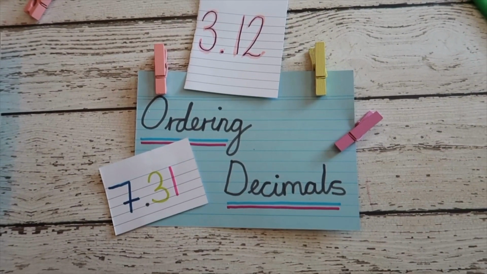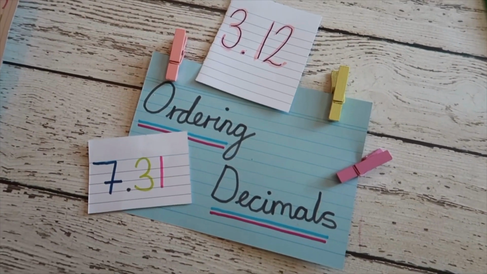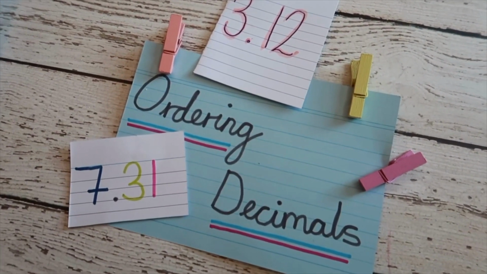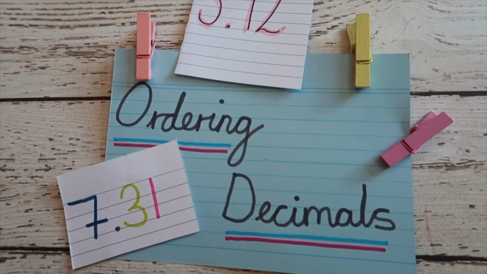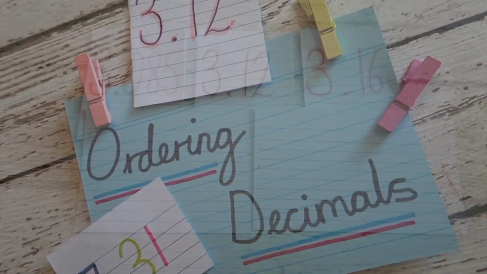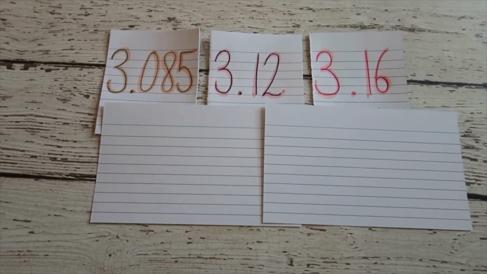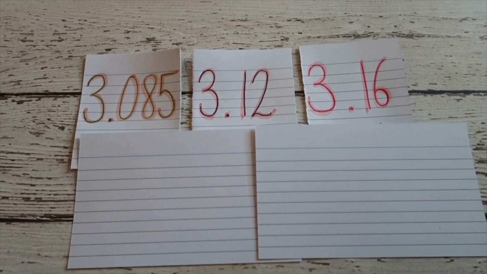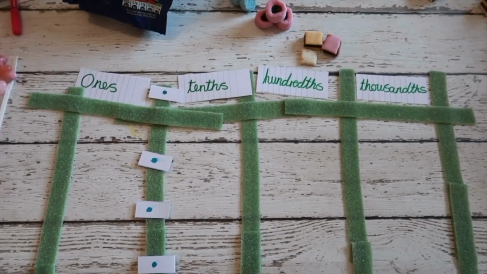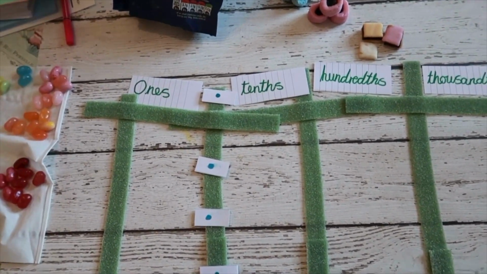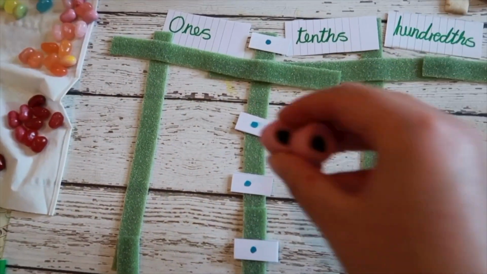Okay, so as I mentioned, we are going to be looking at ordering decimal points. We're going to be going through a few examples. These questions usually come up in Year 6 SATs. Okay, so these are the three numbers we're first going to be representing on our large place value grid. Before we look at comparing numbers, we're just going to be representing them.